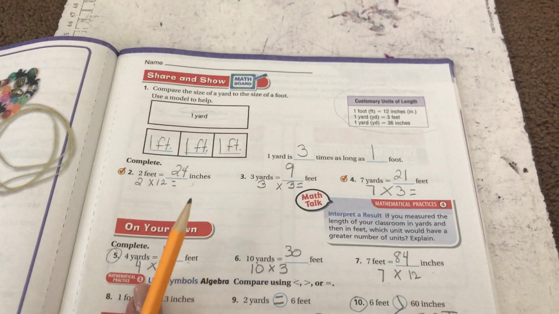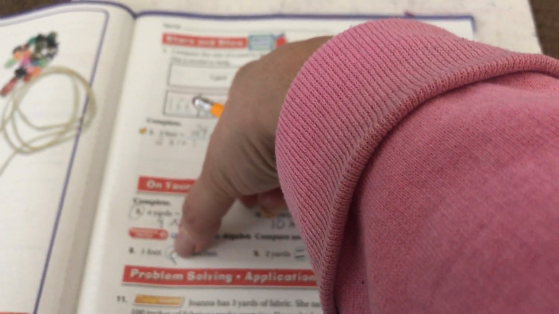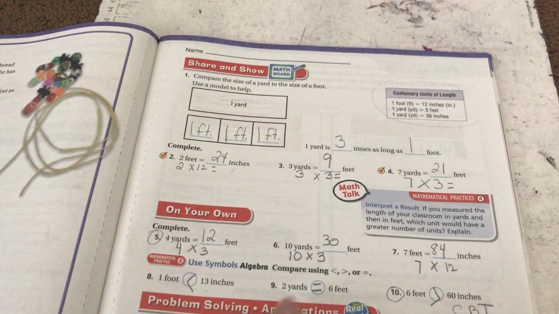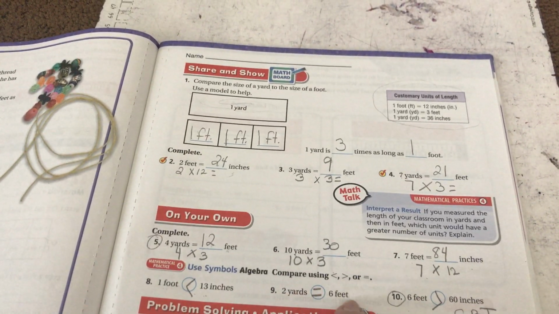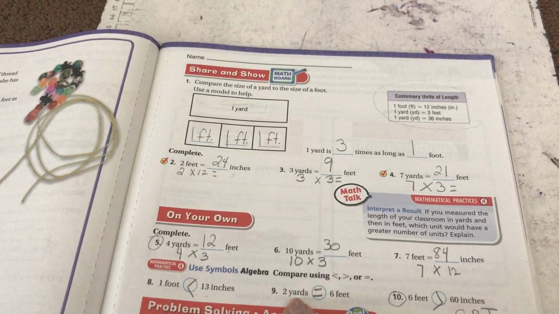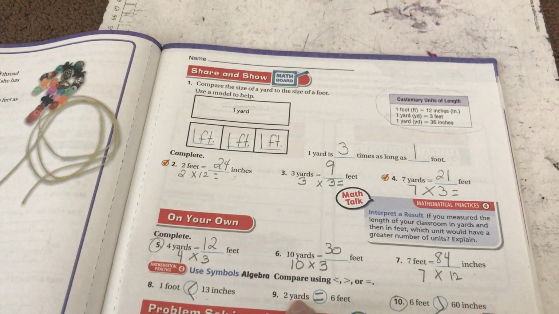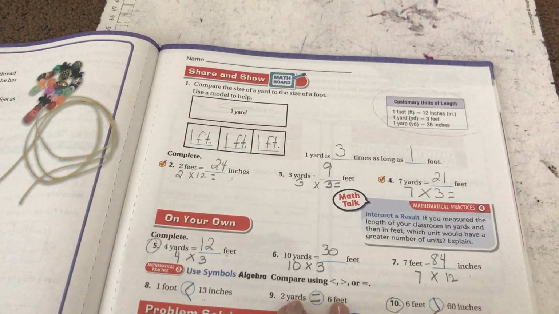Well, if I know 1 foot, how many, pretend the 13 wasn't there. How many inches are there? Well, it should be 12. Oh, but I have 13, so that's greater. And again, if I have 2 yards, which one is the bigger one? It's the yards, so that's my bigger to smaller. So how many yards comparing to feet?